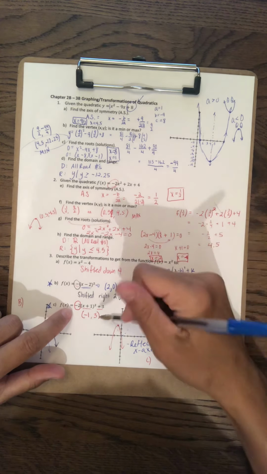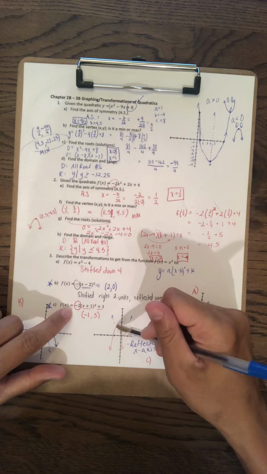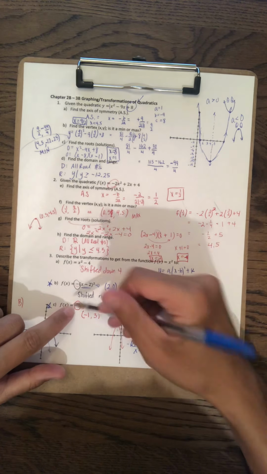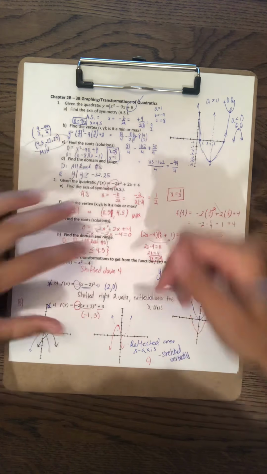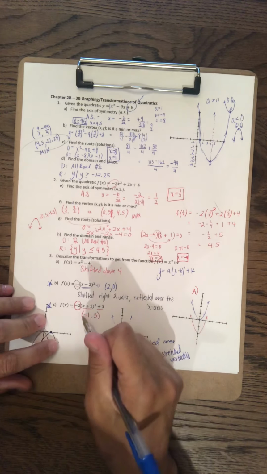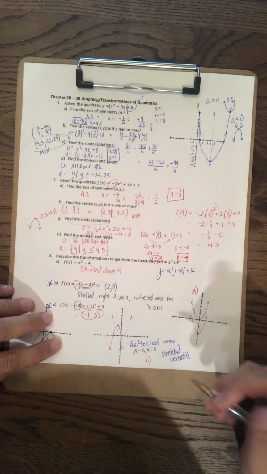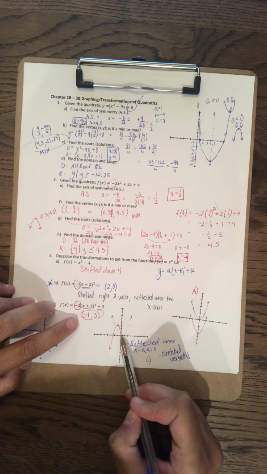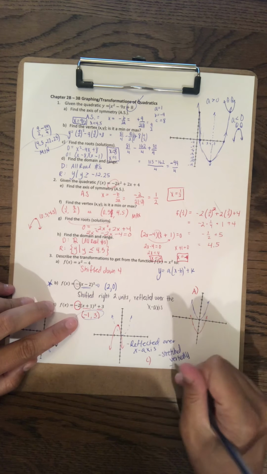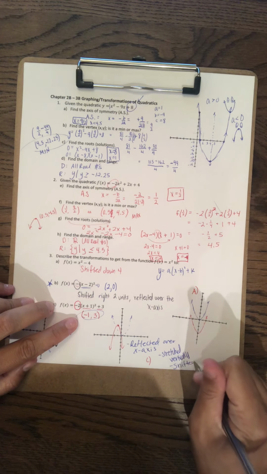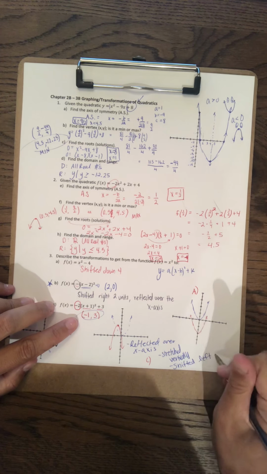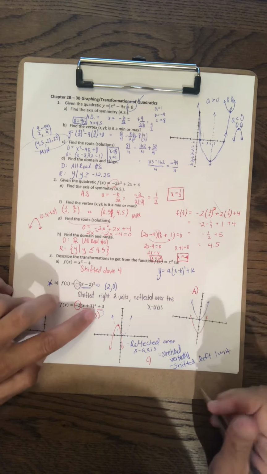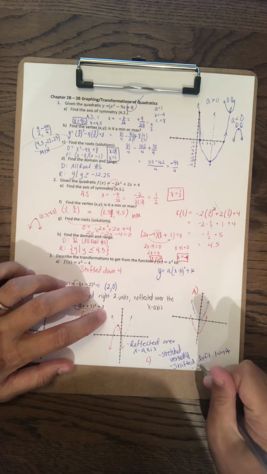It will make all of the values get more negative faster, just like if this was positive 2, it would increase a lot faster. And then that vertex will tell us how it's being translated or shifted. So the negative 1 tells us that the original function is shifted left 1 unit. And the 3 tells us it's shifted up 3 units.